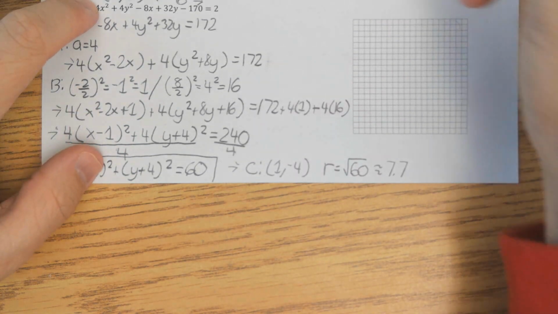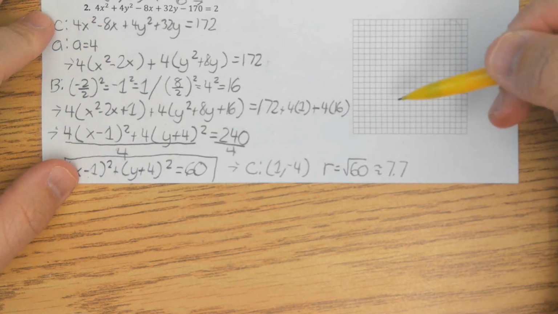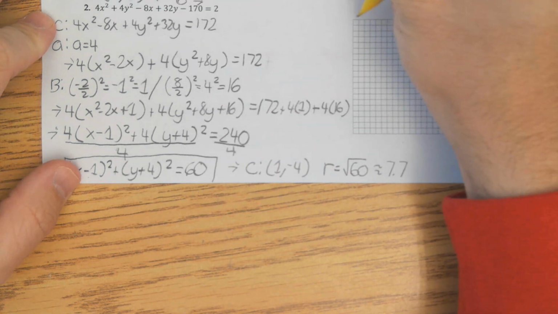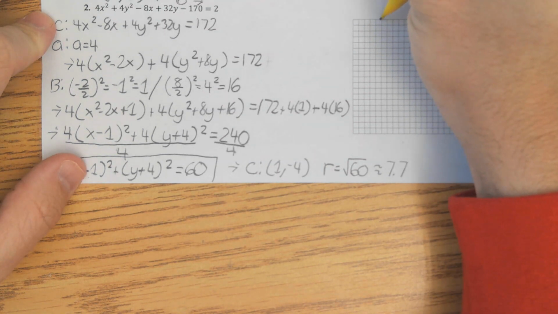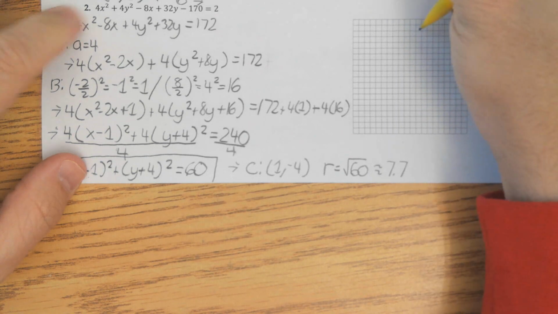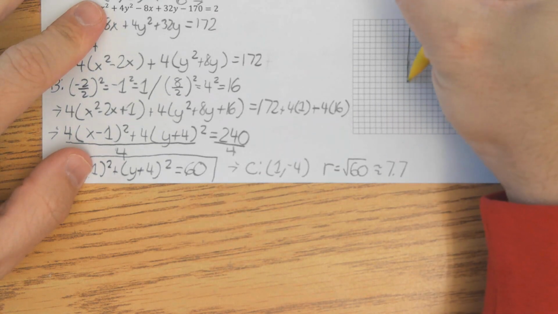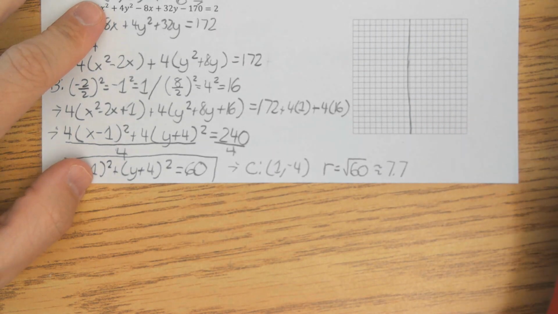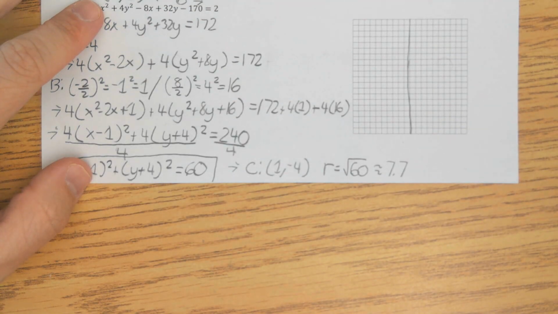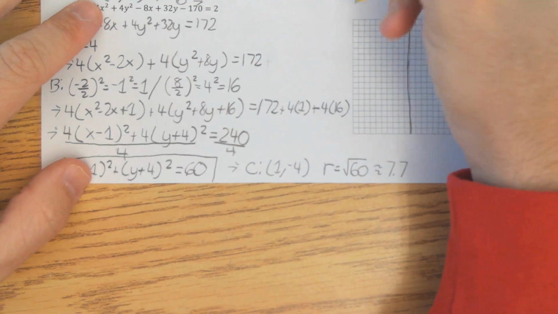So when I do my graph here, I'm probably going to pull the x-axis up a couple of points. The y-axis is going to be 10 over. The x-axis, though, I'm going to pull up a little bit here.